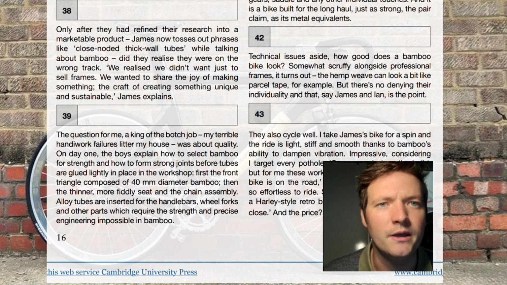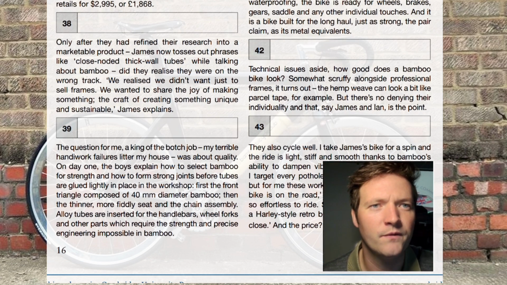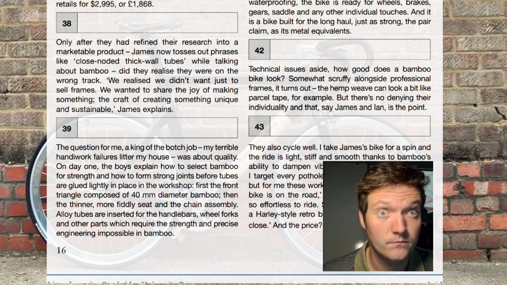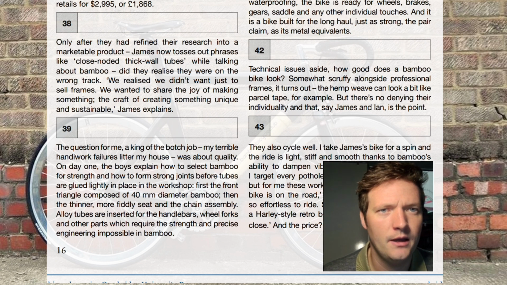The question for me, a king of the botch job, my terrible handiwork failures litter my house, was about quality. On day one, the boys explain how to select bamboo for strength and how to form strong joints before tubes are glued lightly in place in the workshop.